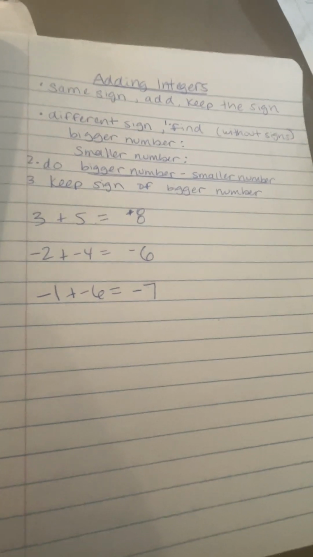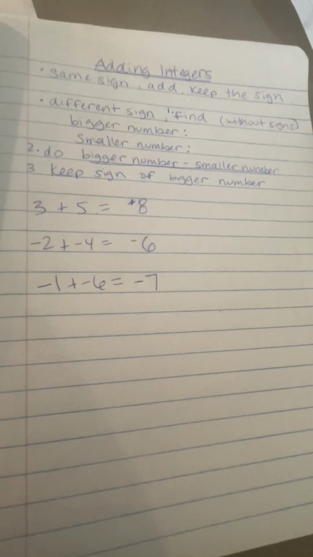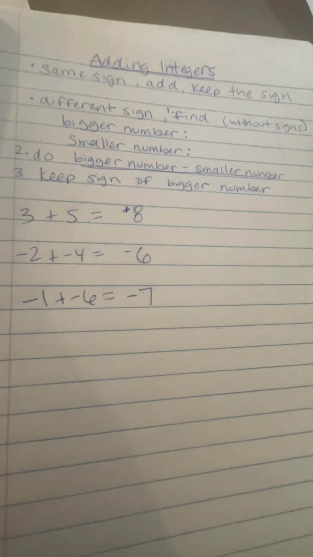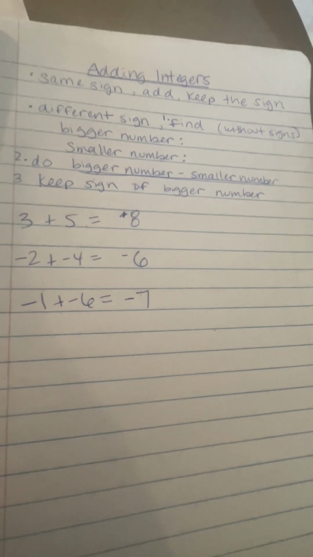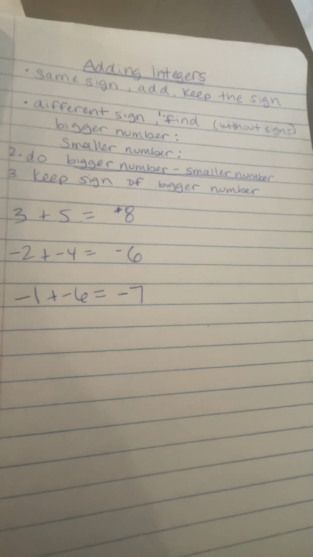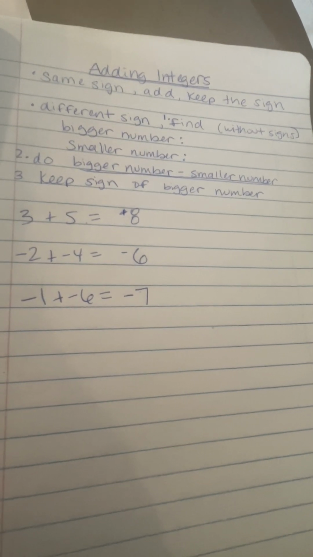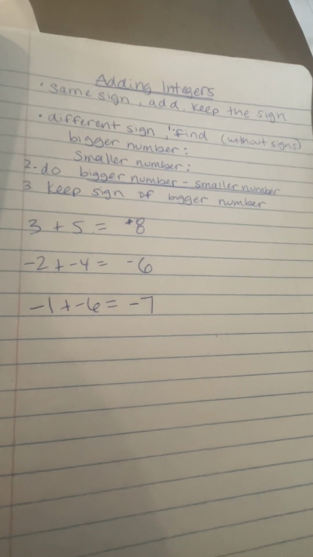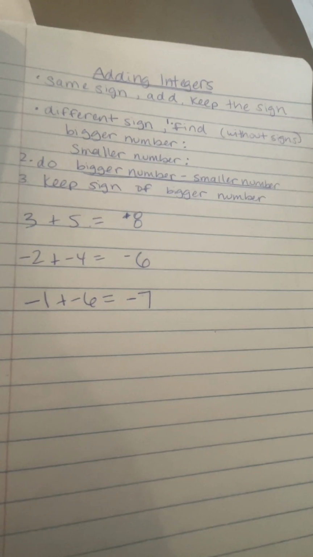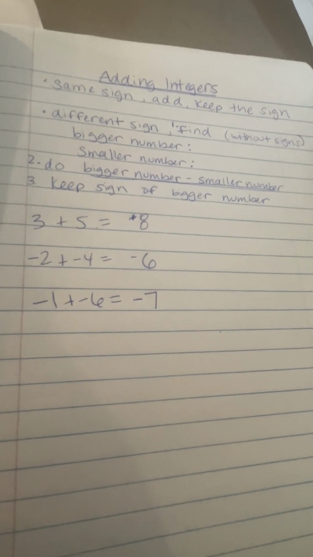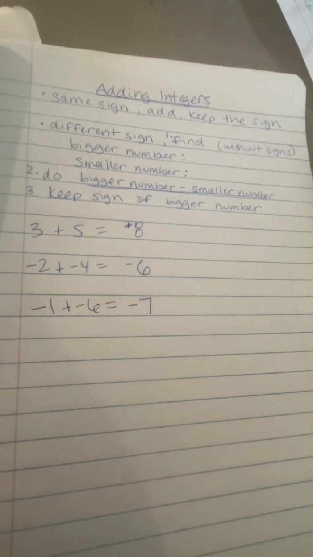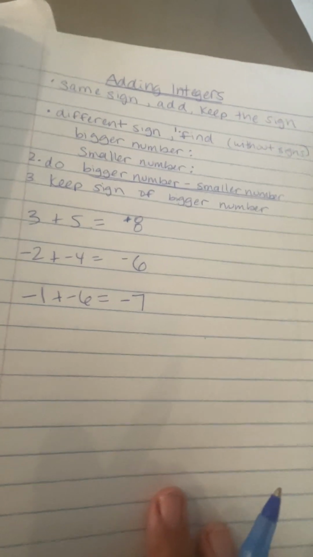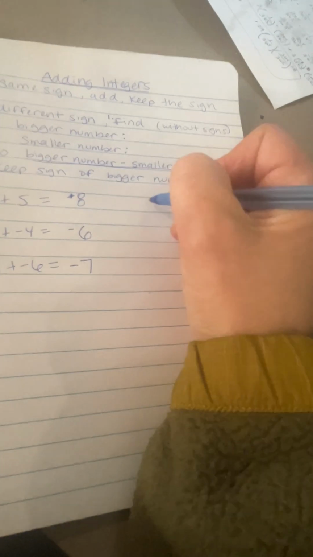What happens when we have a different sign when we're adding integers? Okay, this is without the signs: just look for the bigger number and look for the smaller number. And then you're going to do the bigger number minus the smaller number. This is not even looking at the signs. And then you're going to keep the sign of the bigger number. Okay, so let's try one.